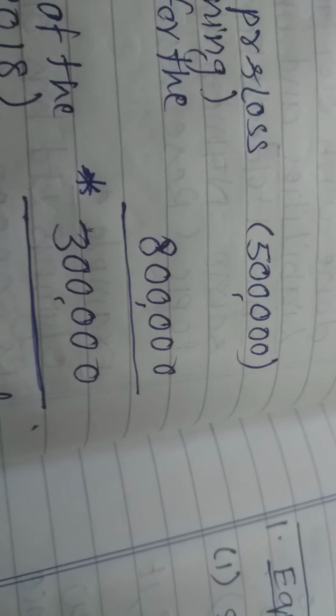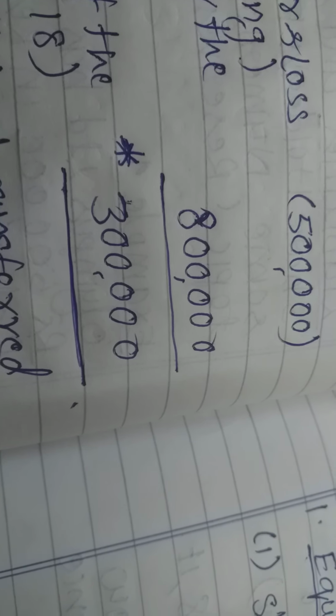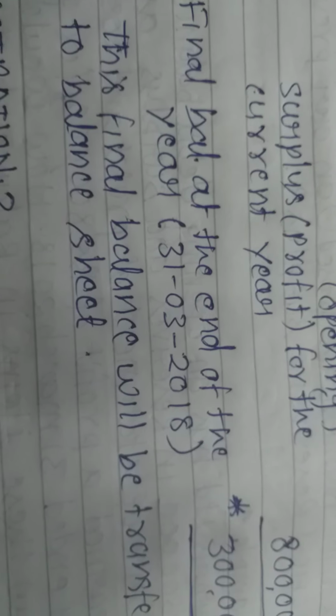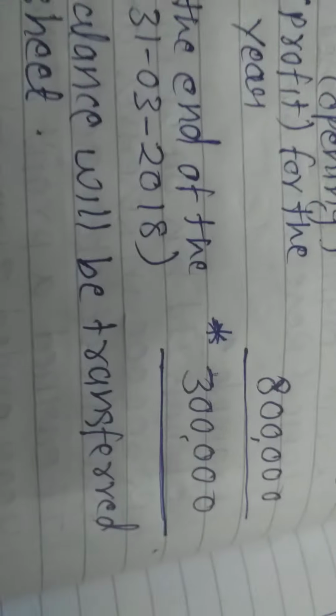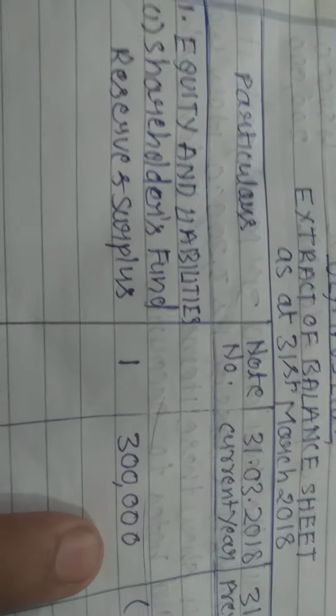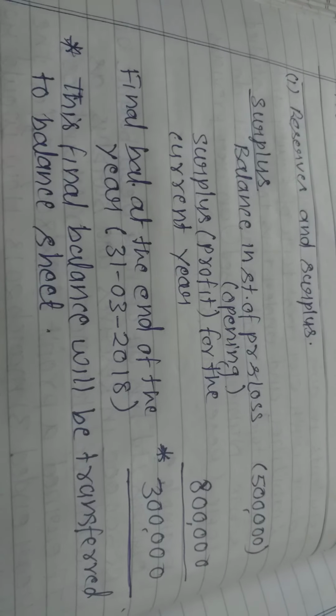I hope it is clear. Above it is 5 lakh as a negative balance, then below it is a positive balance of 8 lakh. So finally we will get a positive balance of 3 lakh. Now this final balance will be transferred to the balance sheet. Just see, under the heading reserves and surplus, this final balance of 3 lakh has been transferred. So in the same way you have to do. It is mandatory to prepare notes to account. Otherwise, your marks will be deducted.